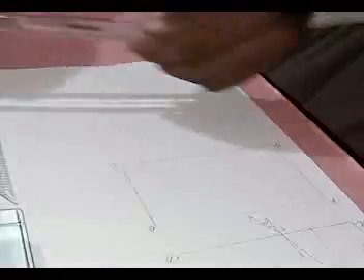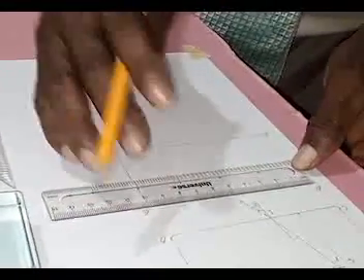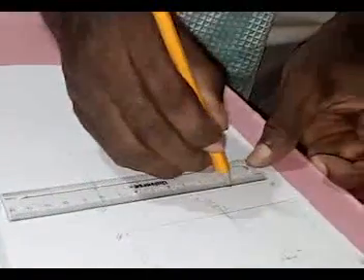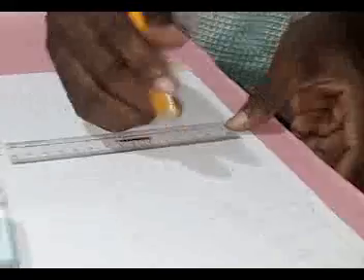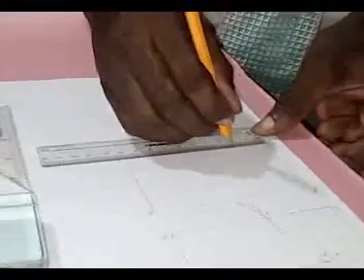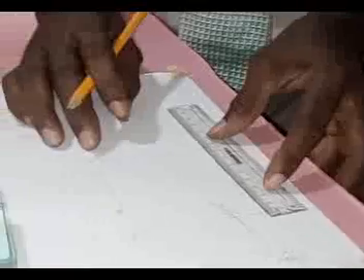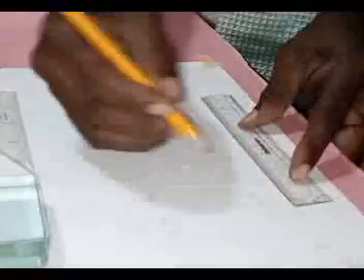Then you locate 1/4 of the length of the prism, which is 2.5. The total length is 10 centimeter. 2.5 on top and below, that is the normal. Connect them together.